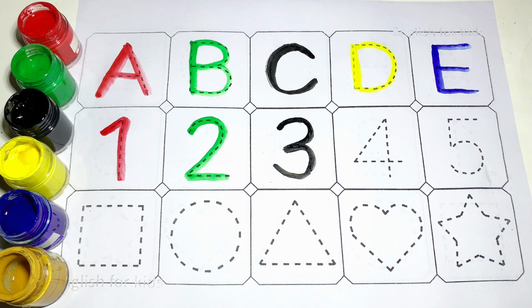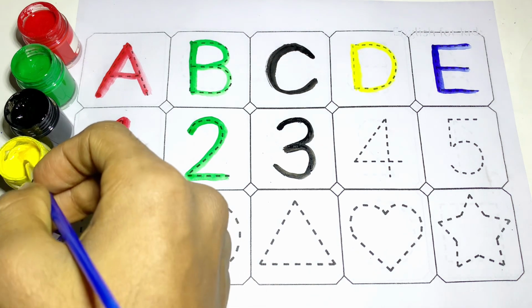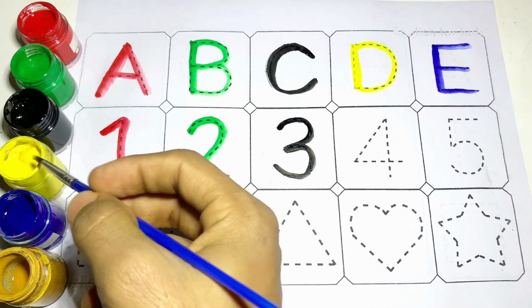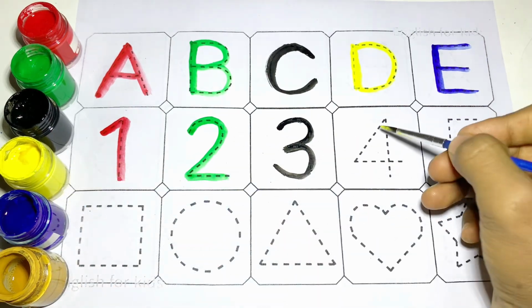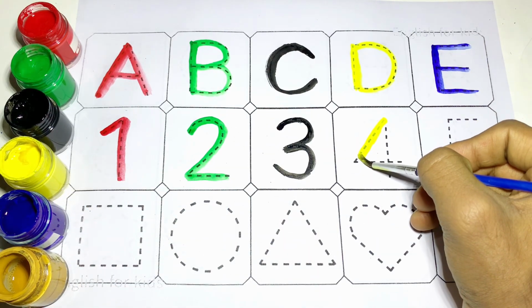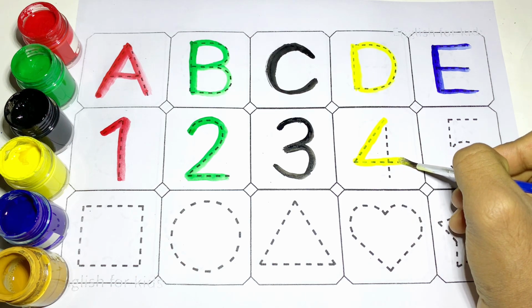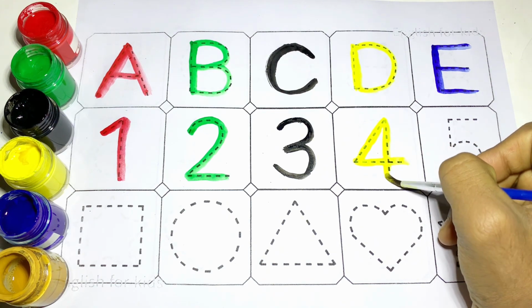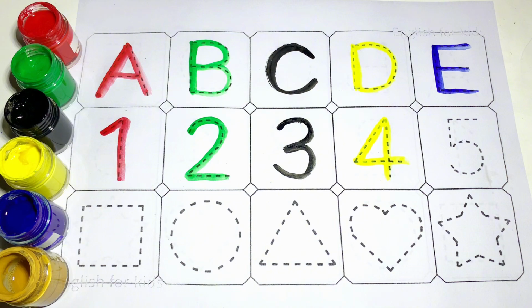Kids, now draw 4. The number 4, and use yellow color. F-O-U-R, 4.